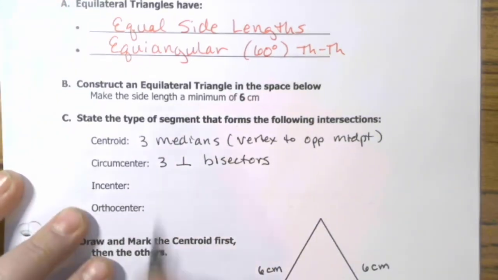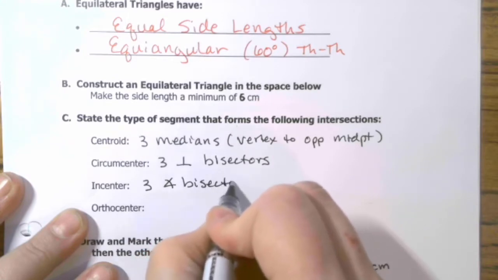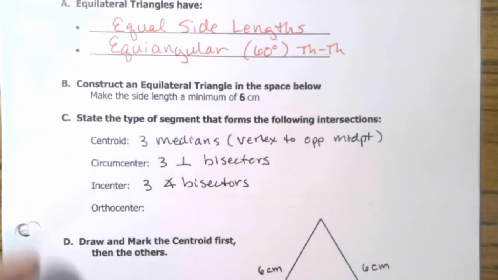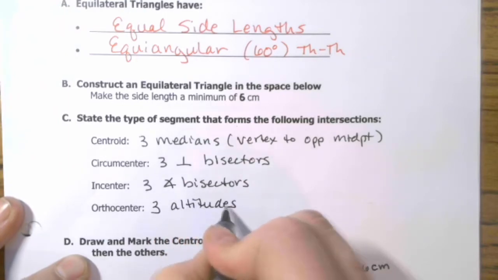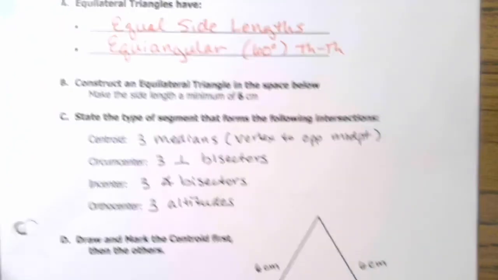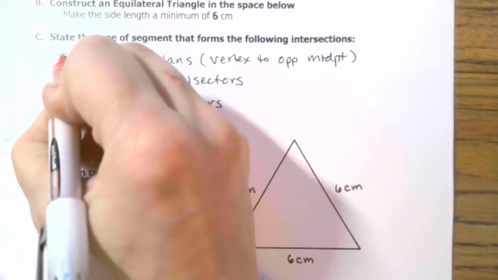The incenter is made from 3 angle bisectors. And the orthocenter is made from 3 altitudes.